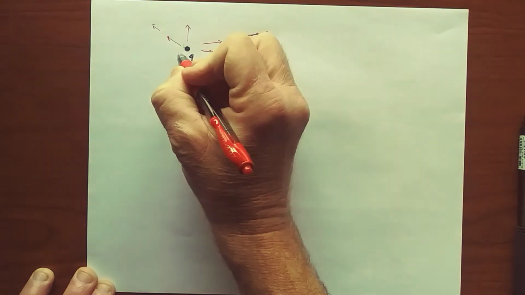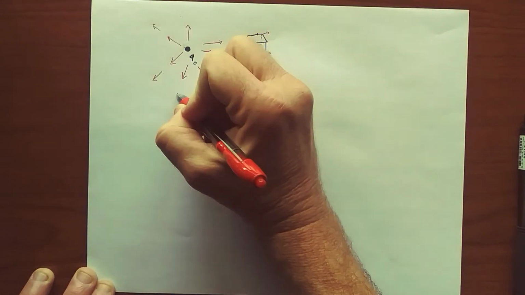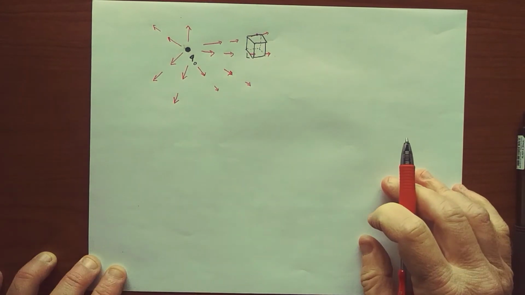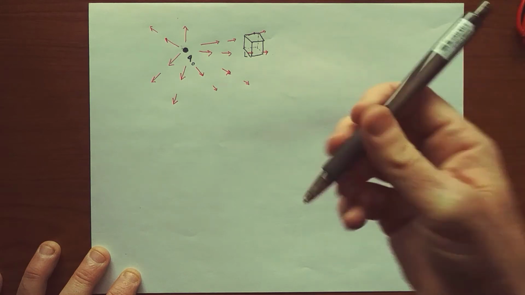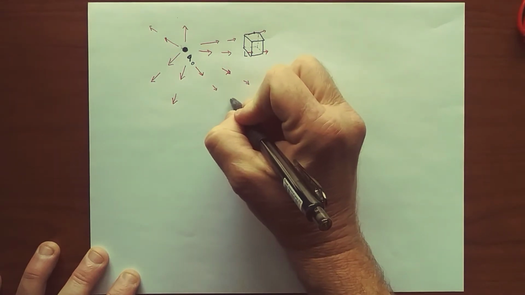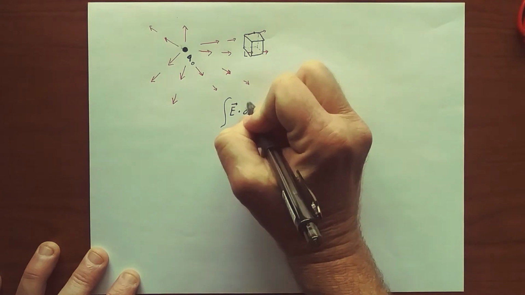Let's draw a few of them to illustrate the geometry of the electric field, which diverges radially away from charged particles. So what we want to do, of course, is to evaluate the integral of the electric field over all 6 sides of the cube.